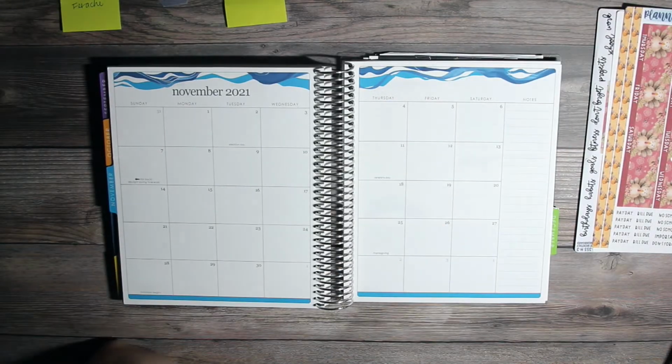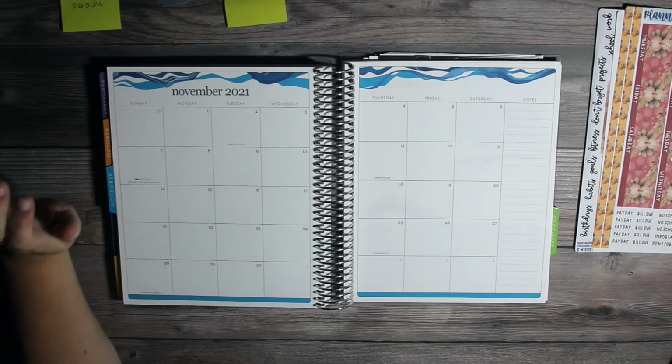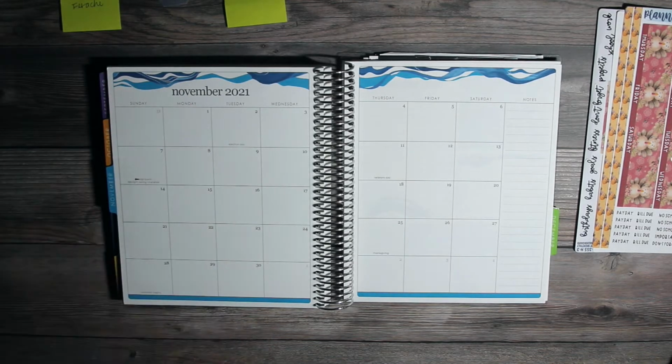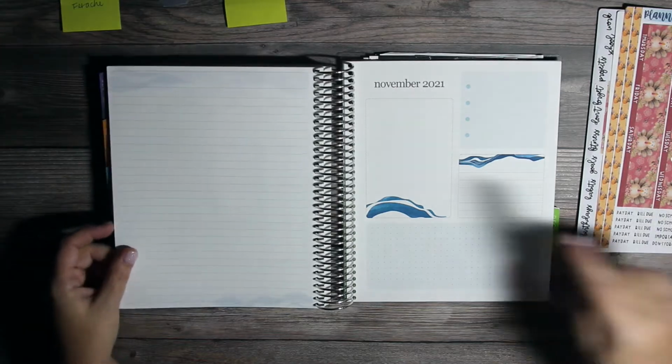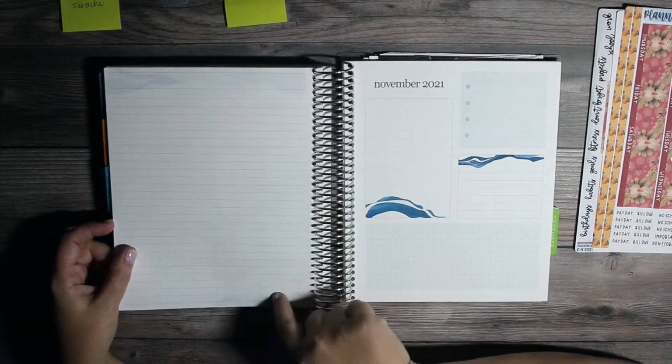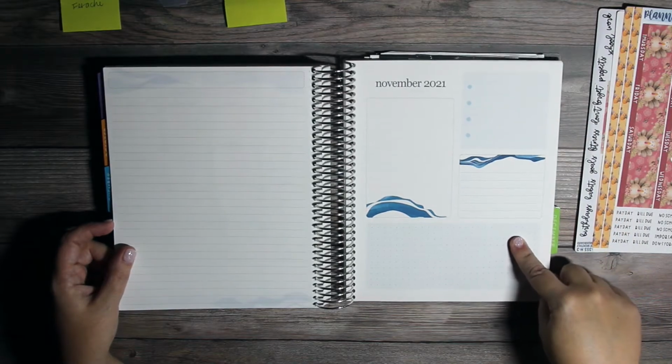And of course, as usual, I'm going to start by putting down the headers, all of the numbers for the dates, and then I'll set up my sidebar here. I always also set up my bills page for the month, and I'll set up my dashboard.